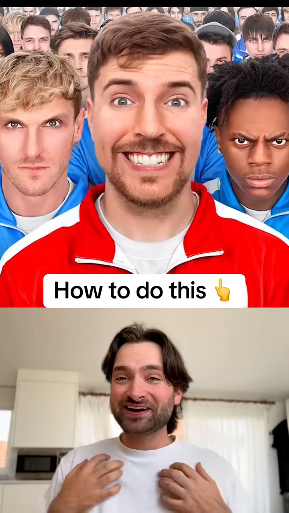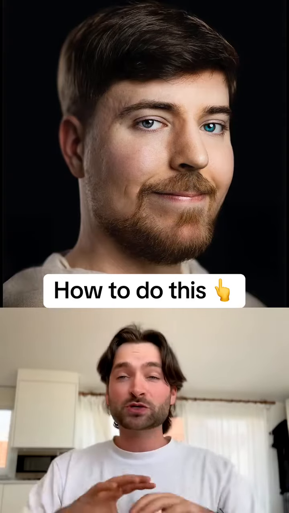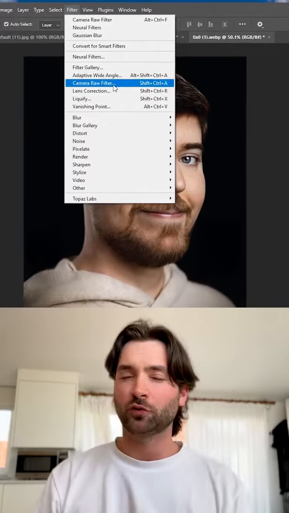The number one question that I get asked when making YouTube thumbnails is how do you create this cartoon character effect like Mr. Beast gets on all of his YouTube thumbnails? To do this in Photoshop, go to Filter and open up the Camera Raw filter settings.